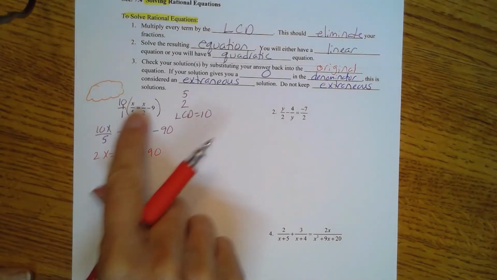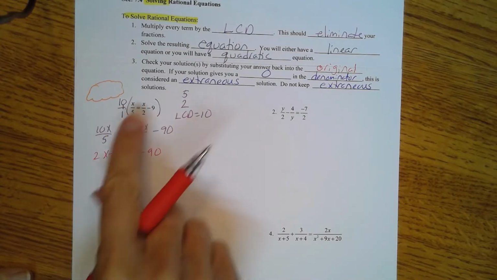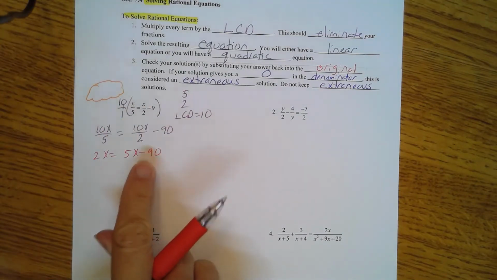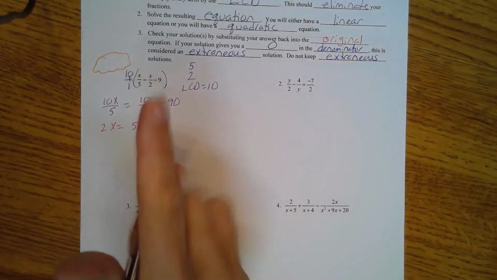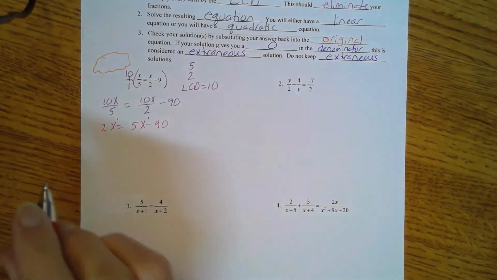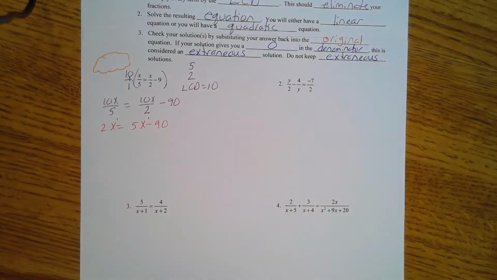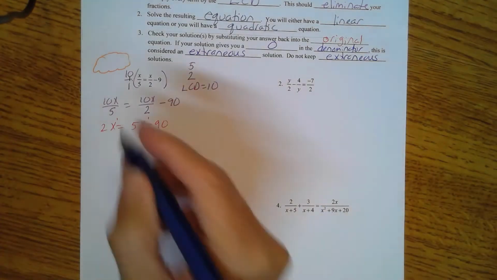So if you need to show the step in between, great, but I'm going to start going from this step to this step. Then you have to look at this and say, is it linear or quadratic? Well, this is a linear equation because x's have powers of 1. So since they're linear, we're just going to get variables on one side. So we're going to go ahead and subtract over the 5x.